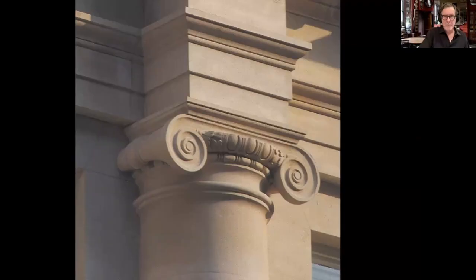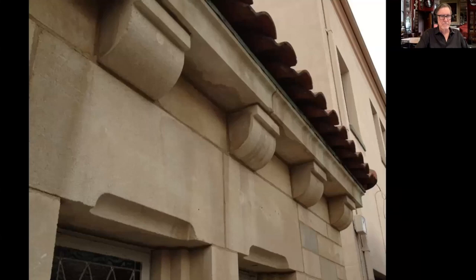Sorry. I needed to share my screen. Forgive me. So here's a good example. This is a column capital, an Ionic column capital, and you can see the column shaft comes up, and then there's a conge molding right there. You very often see it in that kind of situation on column capitals.